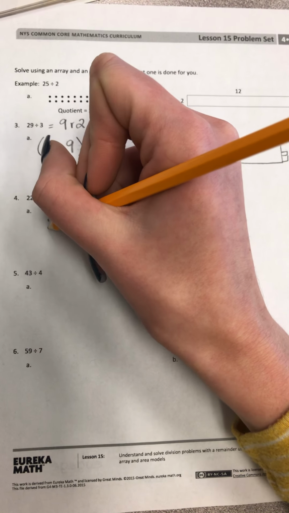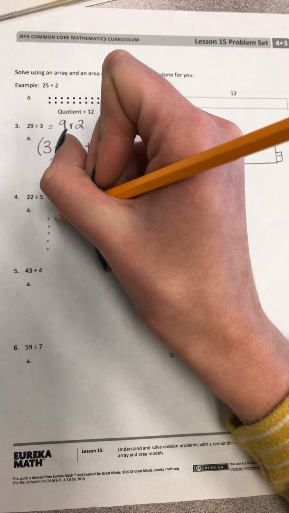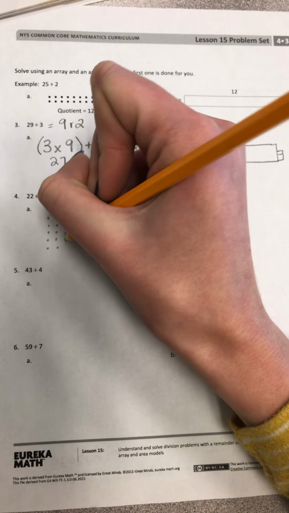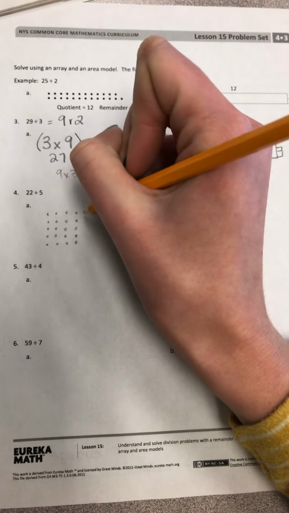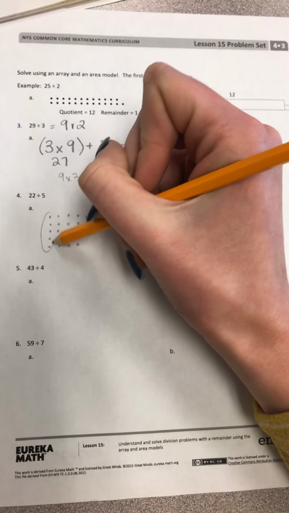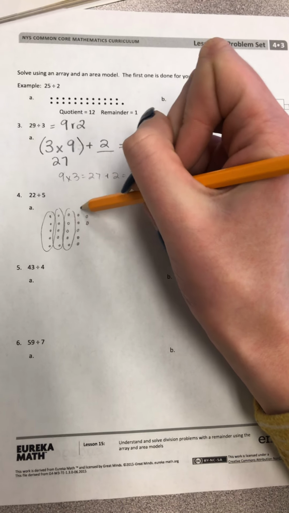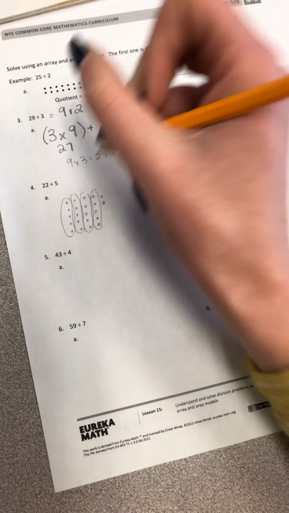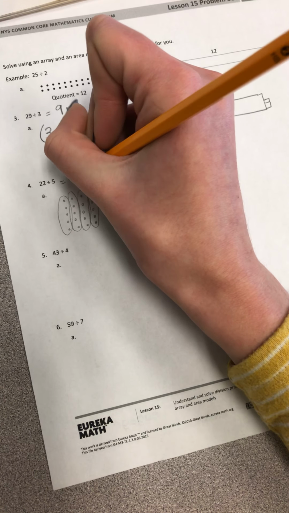So I could do 1, 2, 3, 4, 5, then 6, 7, 8, 9, 10, 11, 12, 13, 14, 15, 16, 17, 18, 19, 20, 21, 22. Now I could say, okay, I know I have a whole group here, a whole group here, a whole group here, and then I have 2 left over. So my answer would be, I have 4 whole groups with a remainder of 2.